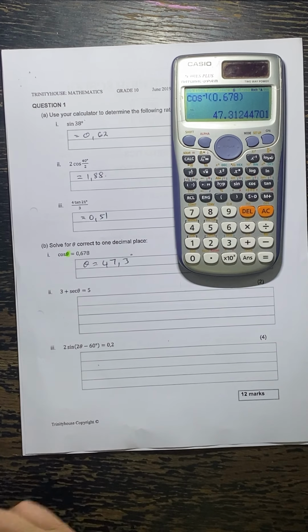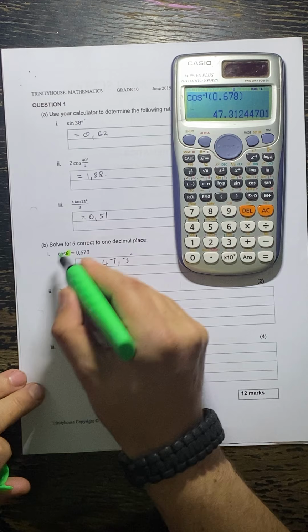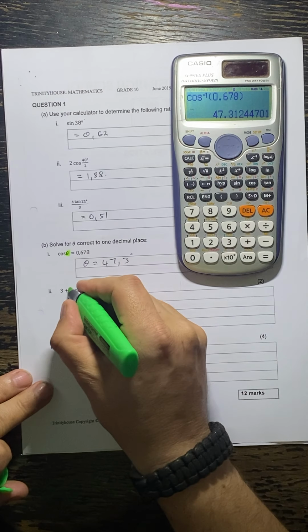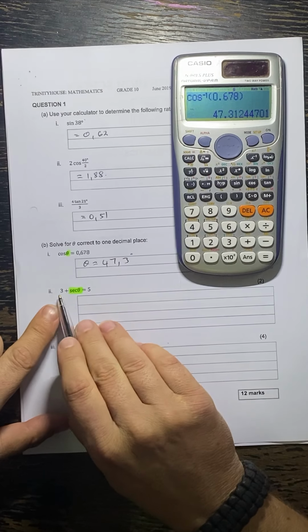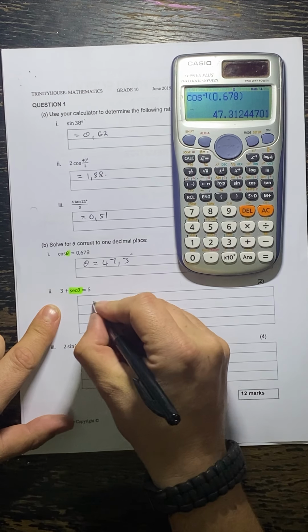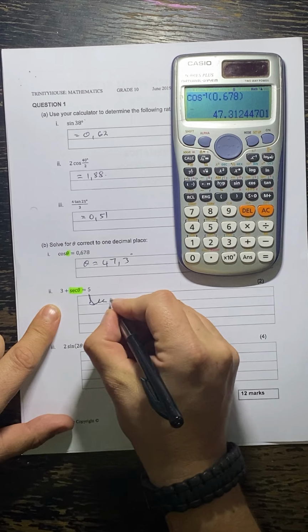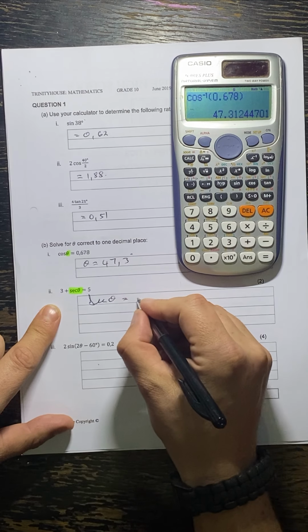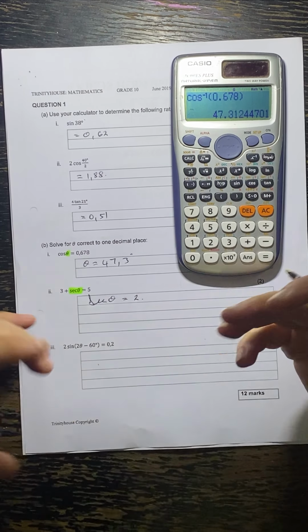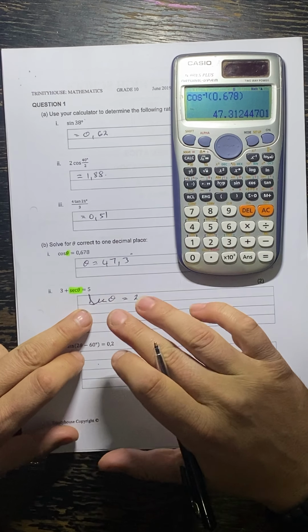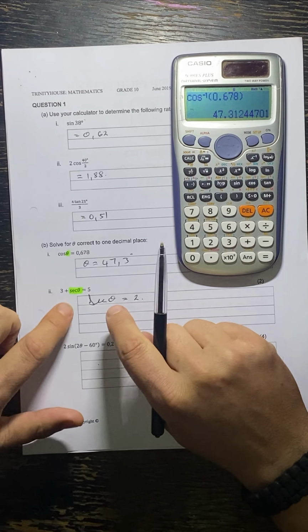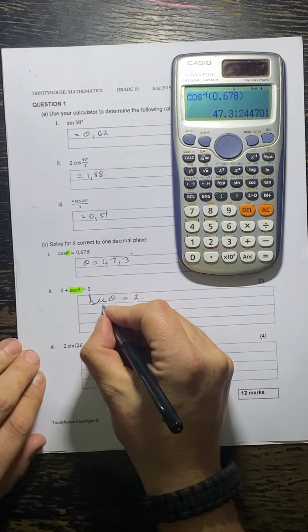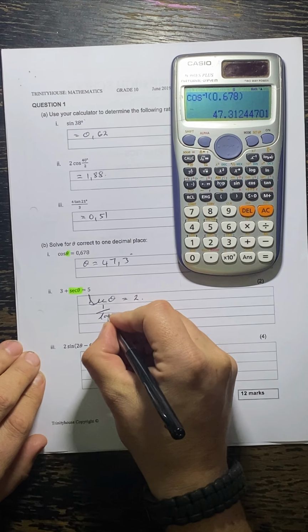Okay. We go on to the next one. Always get your trig function on its own first. So you can see here we had the trig function on its own. Over here, we need to get that on its own first. So the first thing I'm going to do is take the 3 to the other side, and it becomes a negative, and we get sec theta equals 2. Now, the problem with sec, cot, and cosec is we don't have them on the calculator. We've only got sine, cos, and tan. So we need to change the sec. And remember, sec is 1 over cos.